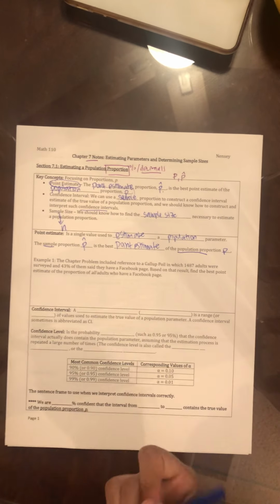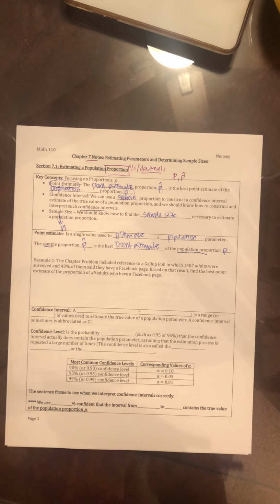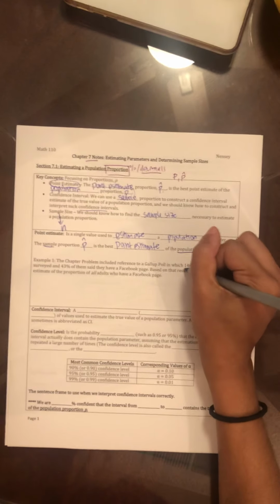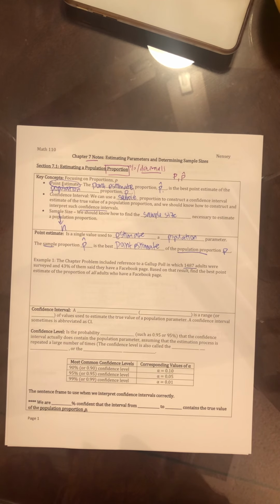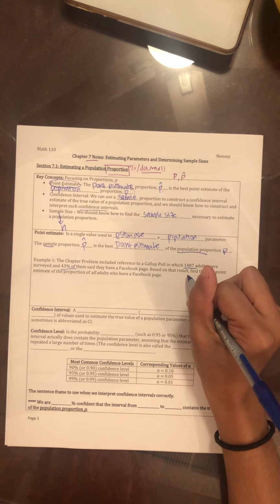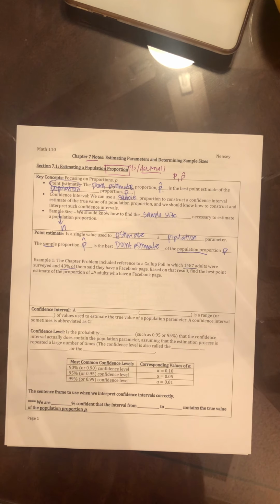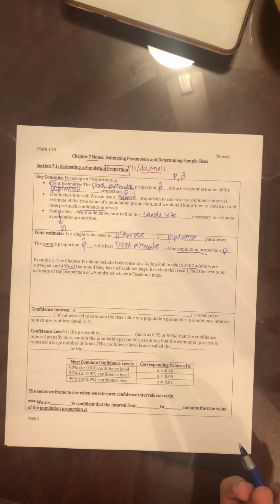So example 1, this is not really an example, there's no question, it's just interpreting data. The chapter problem includes a reference to a Gallup poll, in which 1,487 adults were surveyed and 43% of them said that they have a Facebook page. Based on that result, find the best point estimate of the population of all adults who have a Facebook page. Obviously, I don't know the exact percentage, but since the sample size is really big, we're going to assume that the number we got is very close to the actual number. We don't really know that, and that's why we're doing this chapter.